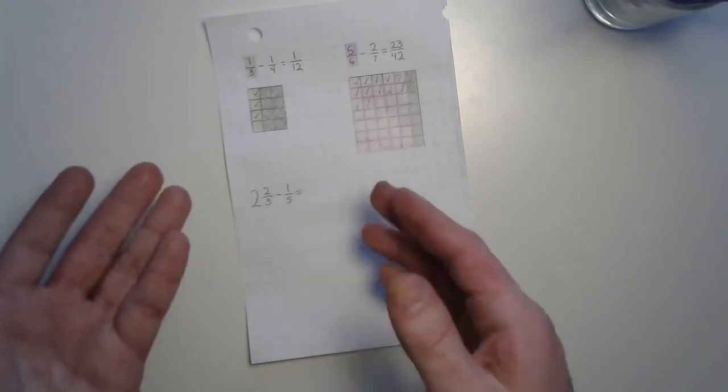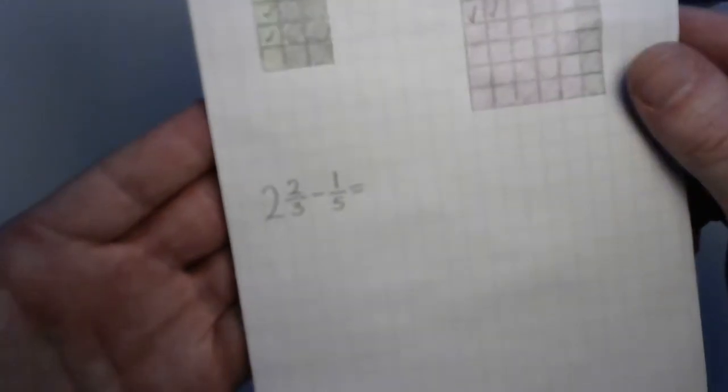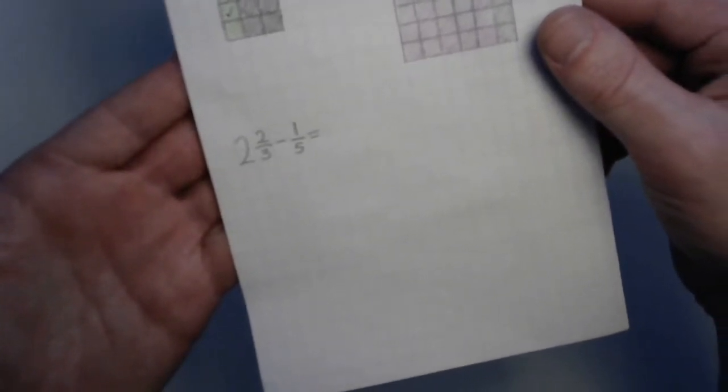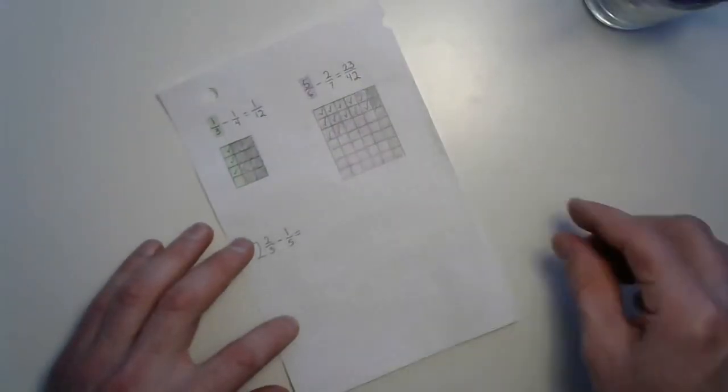This is going to be really crazy, but what we need to do is sort of figure out what 2 2/3 is, and, well, in the meantime, we can get a rectangle set up. 3 by 5.